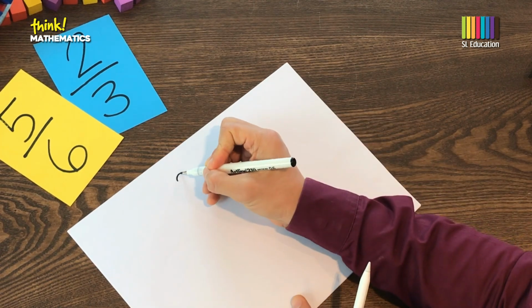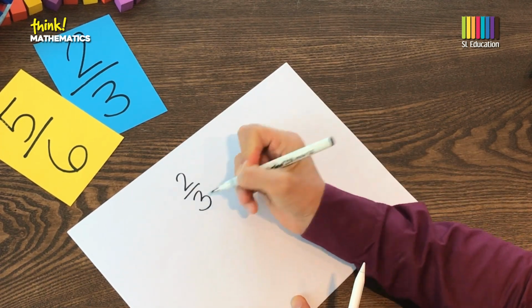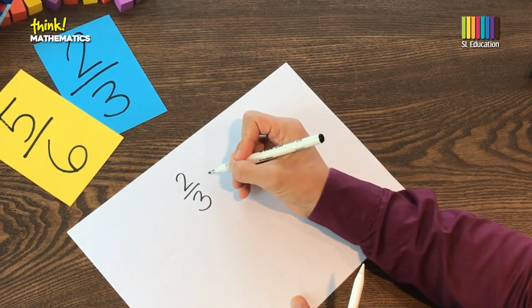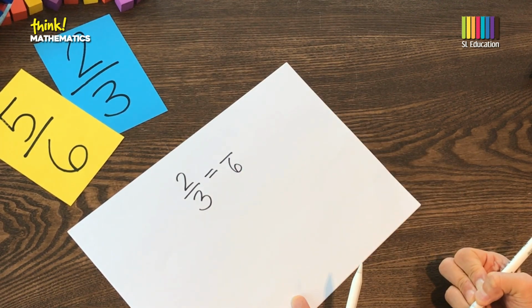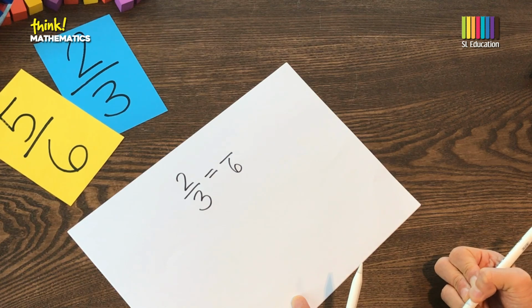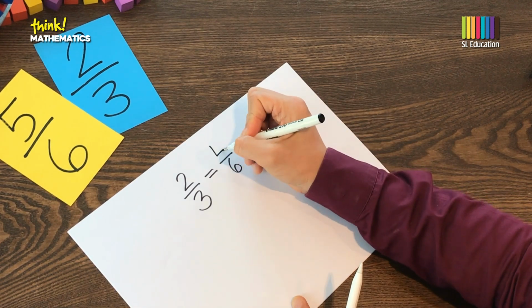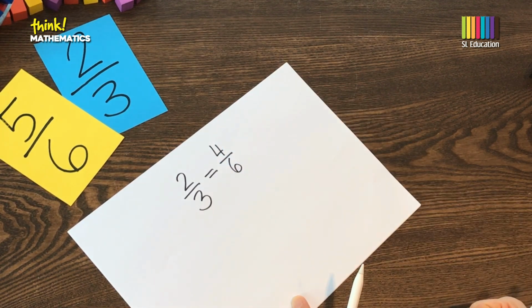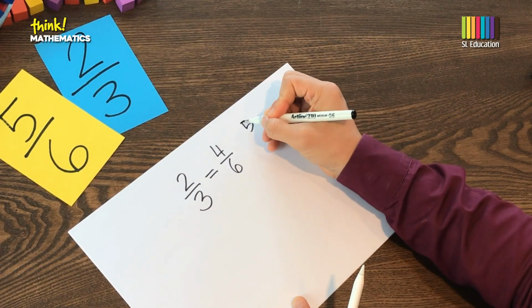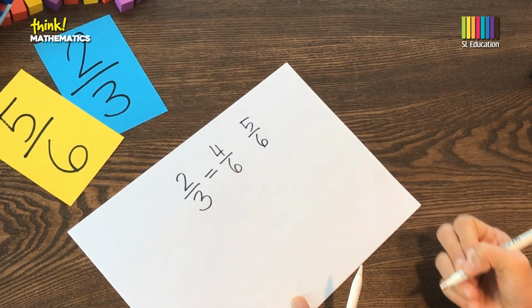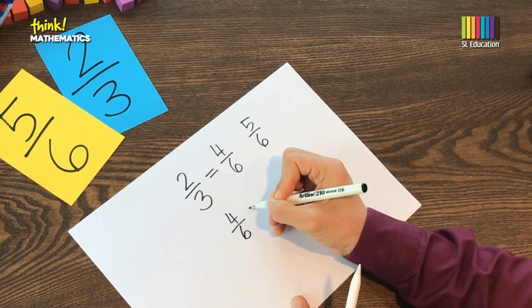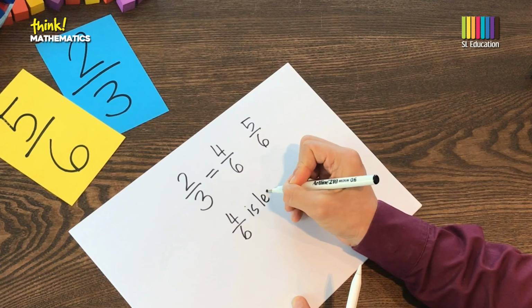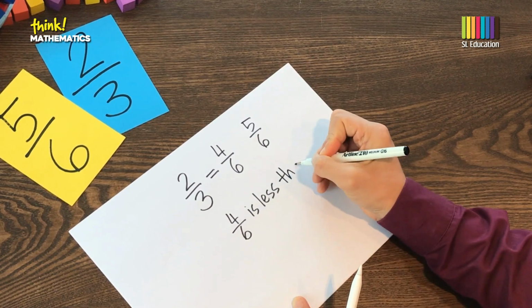2/3. Is it quite convenient to rewrite it as a 6? That is right. 2/3 is also equal to 4/6. Comparing 2/3, which is 4/6, with 5/6, we can tell that 4/6 or 2/3 is less than 5/6.